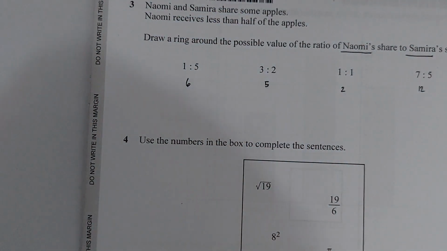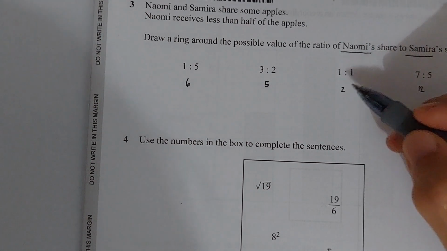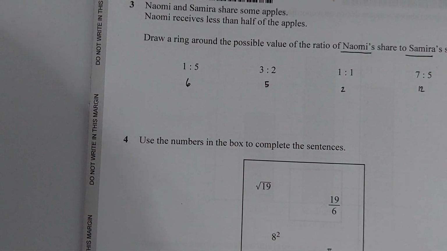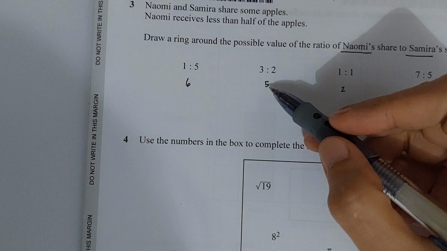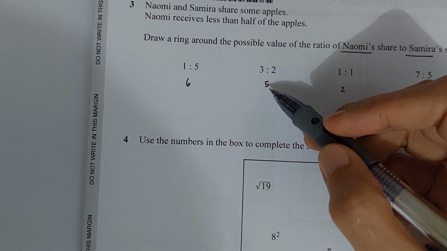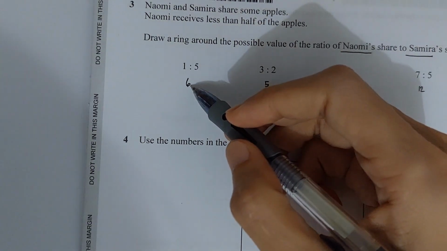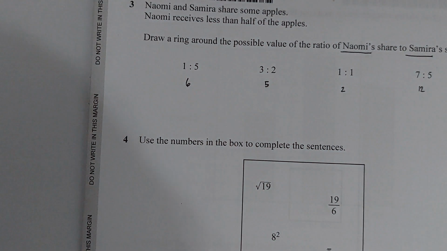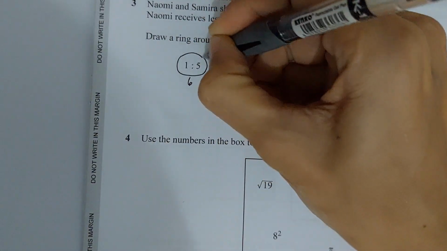It says that Naomi gets less than half. Half of 12 is 6, so Naomi gets more than 6, which is not less than half. In the 2 case, half of it is 1, and 1 equals 1, so that one is not less. For 5, half of it is 2.5, and 3 is not less than half of this. But here, out of 6, half of it is 3, and Naomi only gets 1, less than half of the apples. So the answer will be this one.